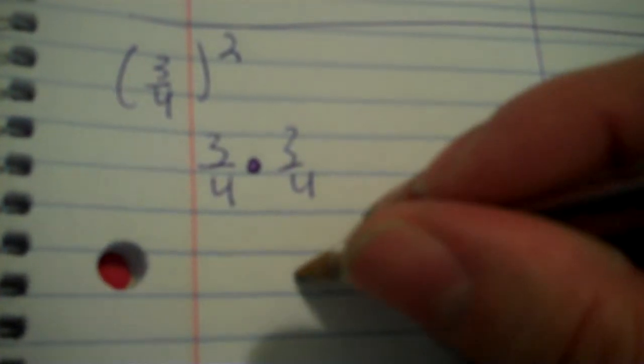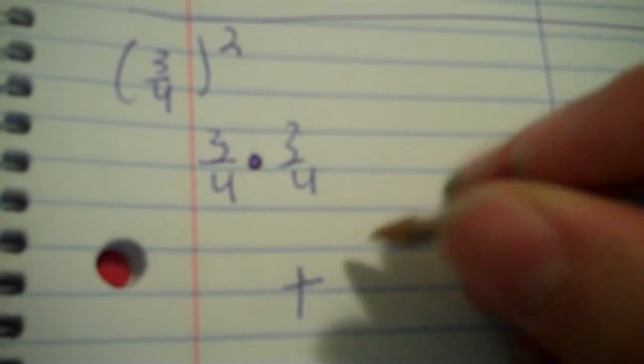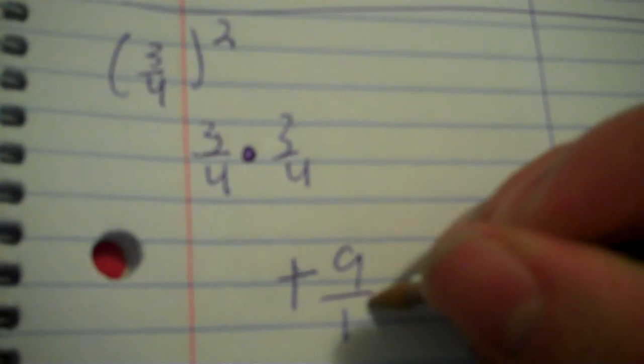Okay, next problem. 3/4 to the second power. Okay, you write your fraction out twice. That's your base. Times. Again, it's easy to times fractions. A positive times a positive, so we know a positive. 3 times 3 is 9. 4 times 4 is 16. Positive 9 over 16.